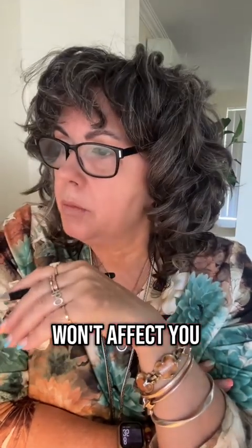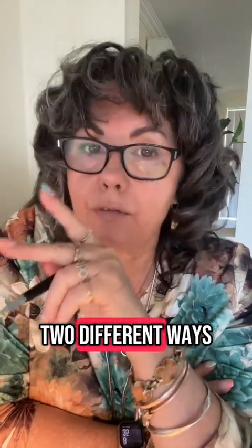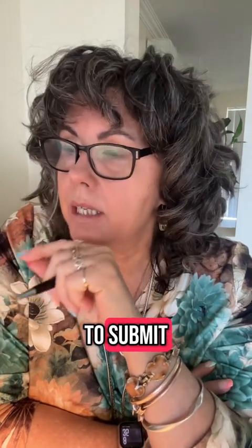One of the changes, and then each day or each few days I'll put up some of the changes so that everybody's aware of what's going on if you are in Queensland. If you're not in Queensland or South Australia, it won't affect you. For Queensland, one of the things that's changed is the way that you can submit your application. What it says here is applicants must be given at least 2 different ways to submit their application, one of which must not be restricted.